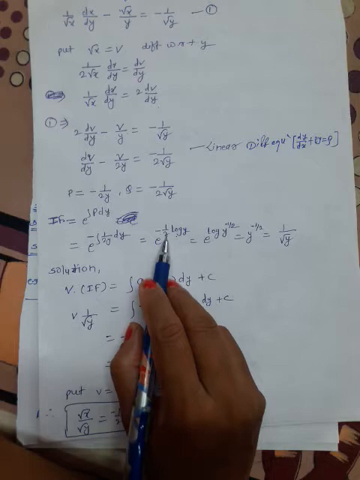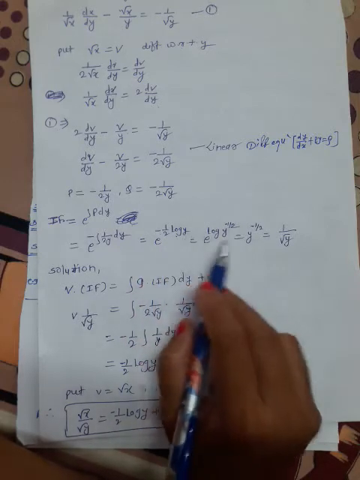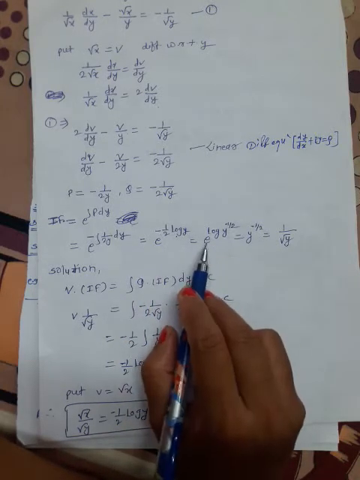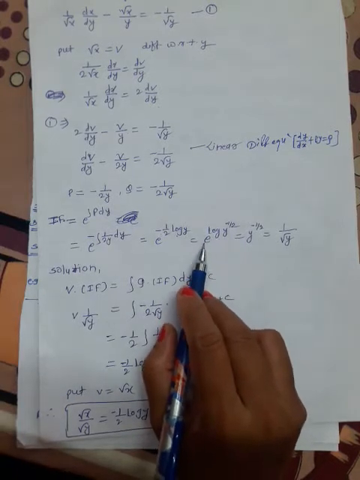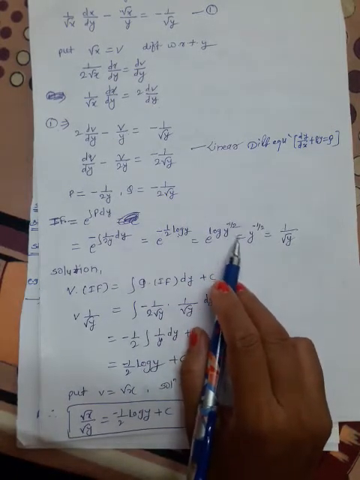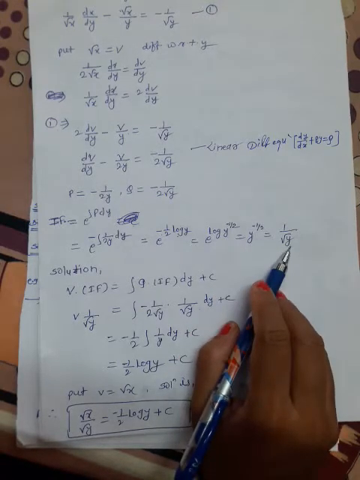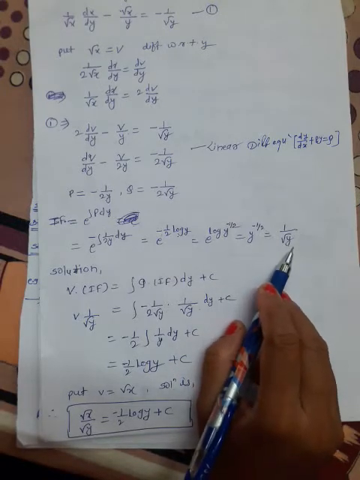Now take that minus half on the index of this y by log property. We get e raised to log of y raised to minus half. Now we know e raised to log becomes identity function, e and log get cancelled. Answer is only y raised to minus half. And minus half is 1 upon root y: take minus on the denominator, and half is a root.